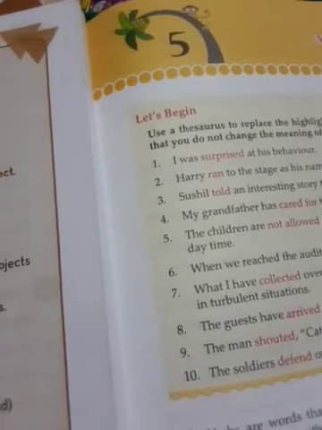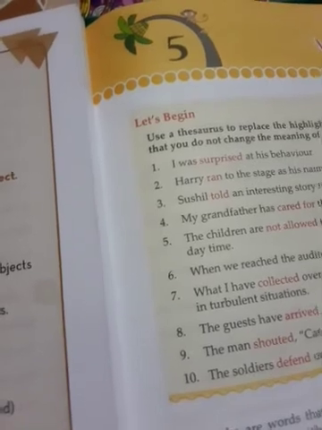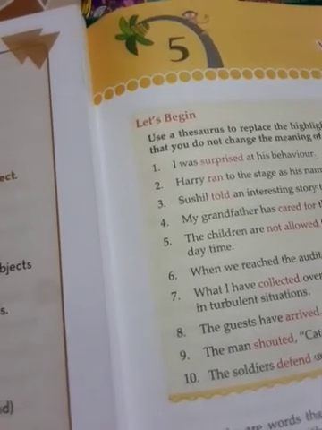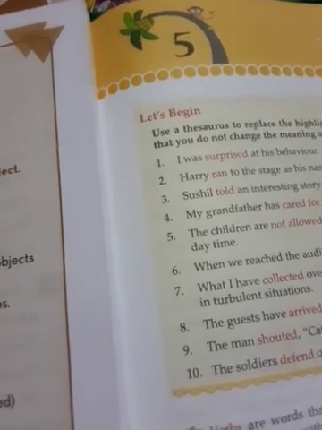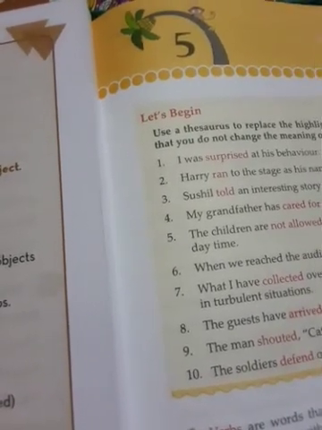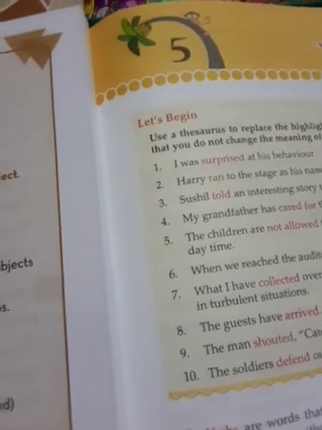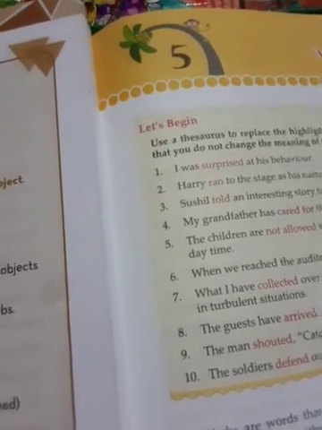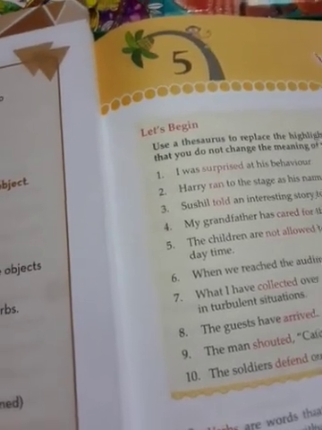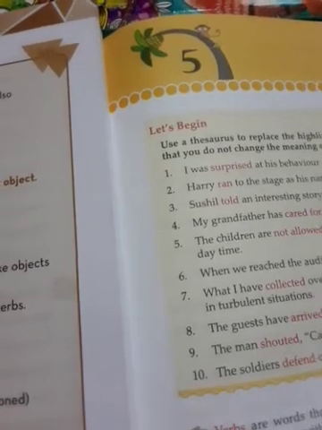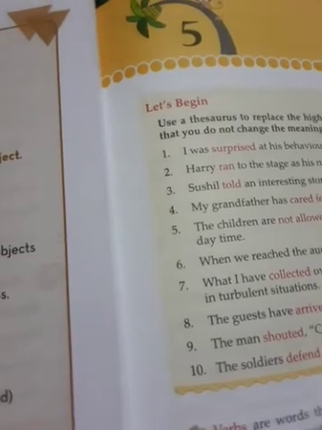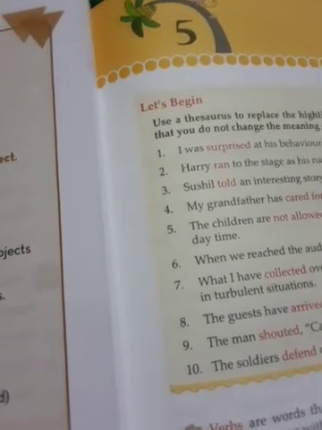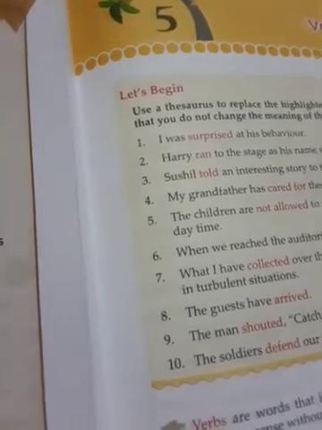Direct object. A direct object is usually the name of something. It answers the question what. For example, the teacher gave him a book. In this sentence, what did the teacher give? A book. So, here a book is the direct object. Now, take another example. The young man offered her a seat. In this sentence, what did the young man offer? A seat. So, here a seat is the direct object.